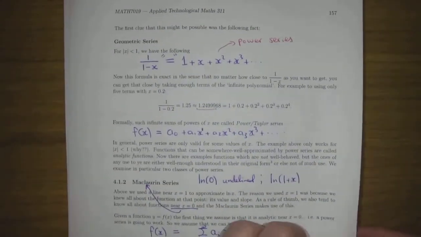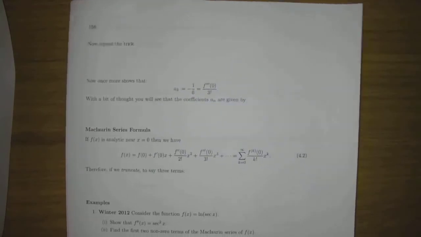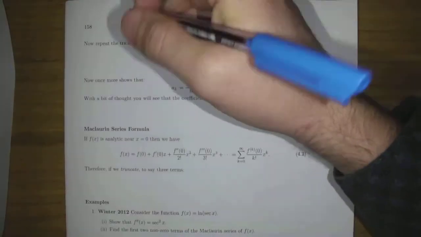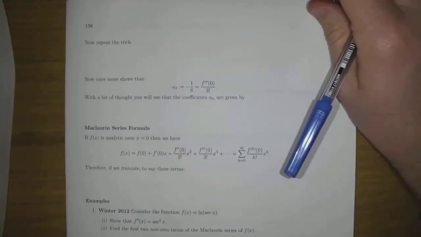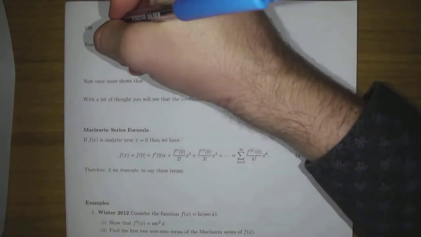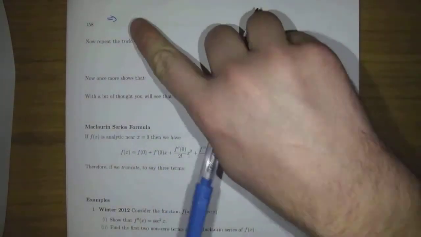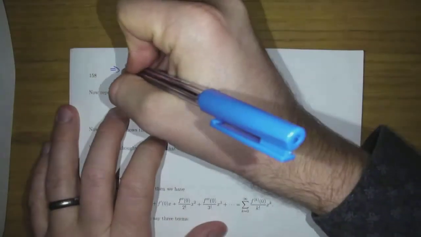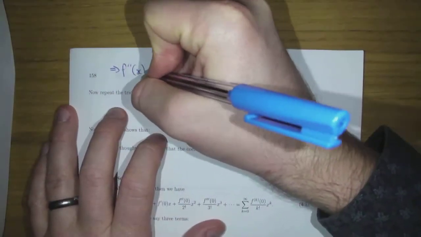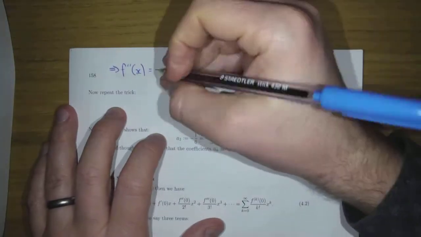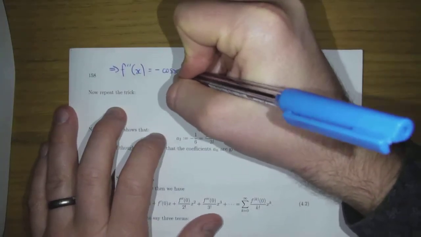Okay, so repeat the trick again. Now we're going to look at the second derivative. The first derivative was cos of x. So if we differentiate again, the second derivative is the derivative of cos of x, which is minus cos of x.